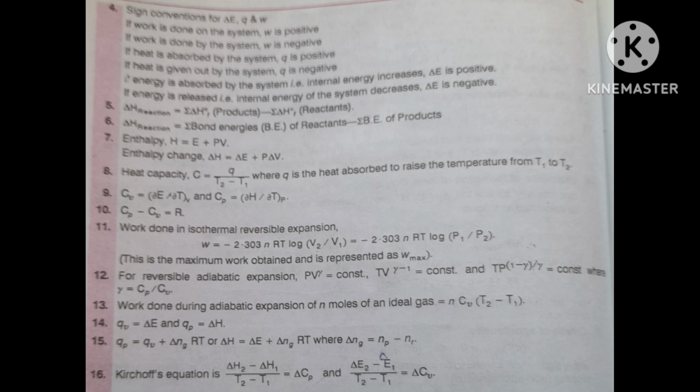Now Cv, the heat capacity at constant volume, is equal to del E upon del T at constant V. Already I told you, Cv means volume is constant, correct? For internal energy, V will always be constant, do you remember? And for enthalpy, P, the pressure, will be constant.